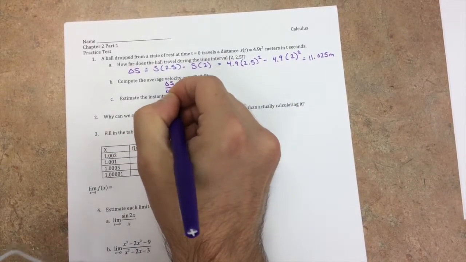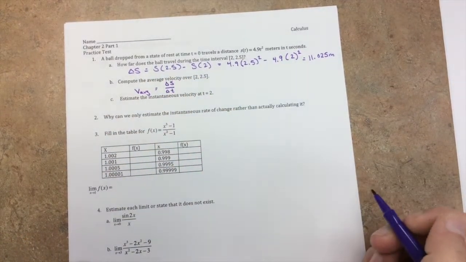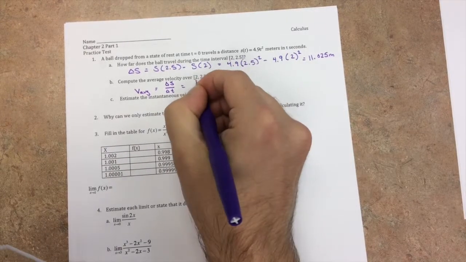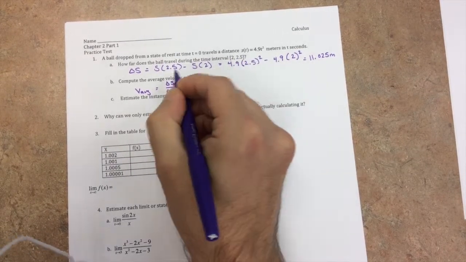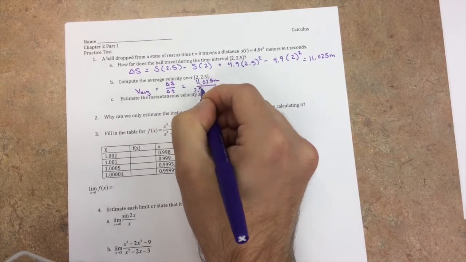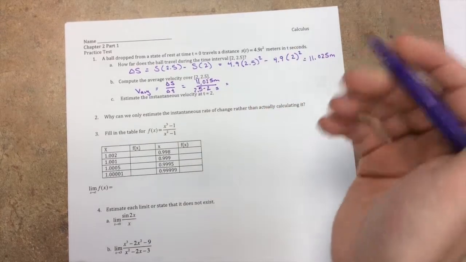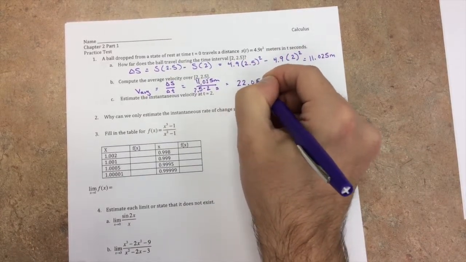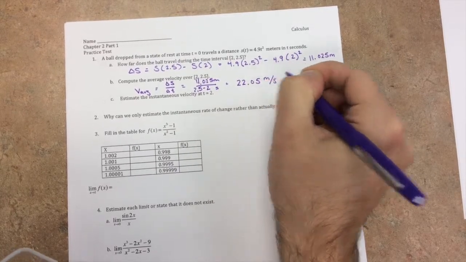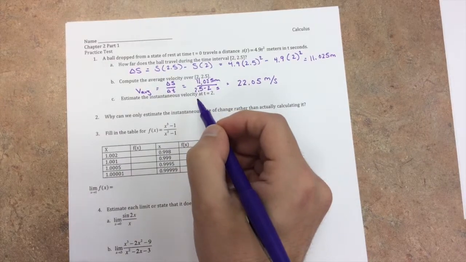So to compute the average velocity over that time, we're going to take the change in distance over the change in time, and that's average velocity. So average velocity would be 11.025 meters divided by 2.5 minus 2 seconds. And if we again type that into our calculator, we're going to get 22.05 meters per second.